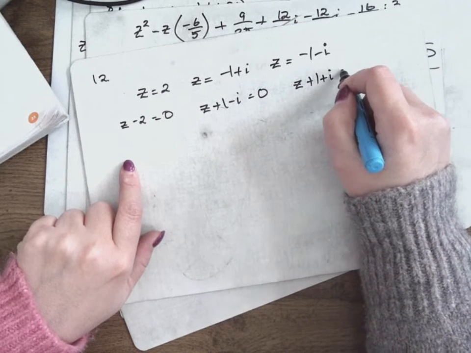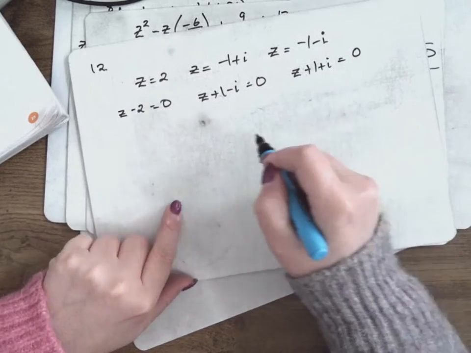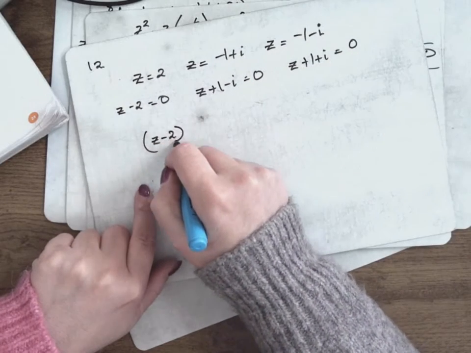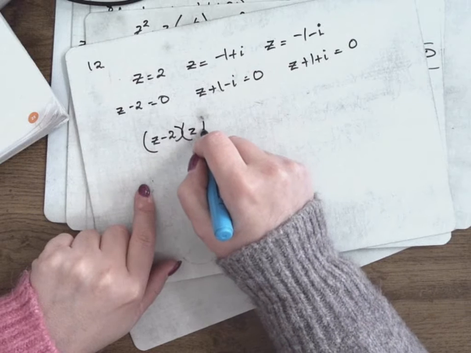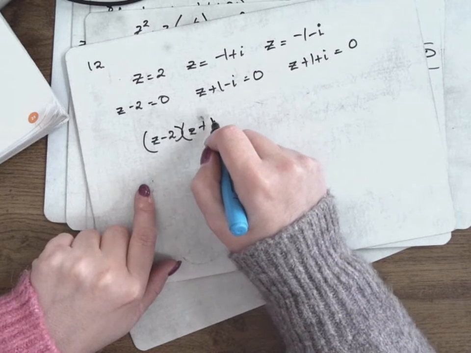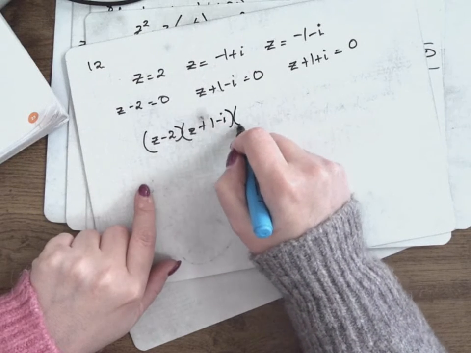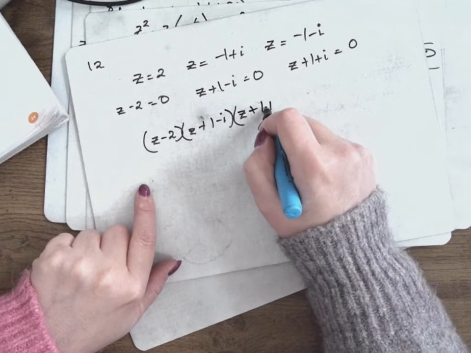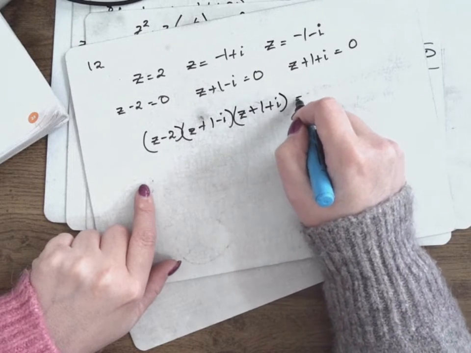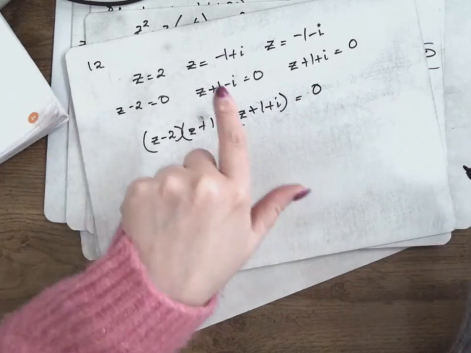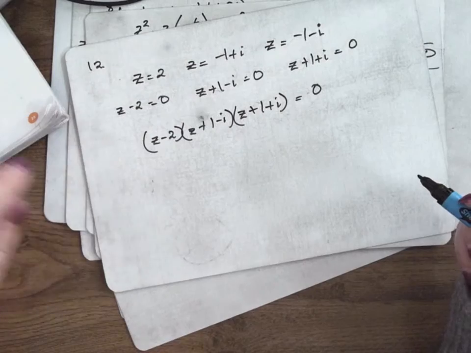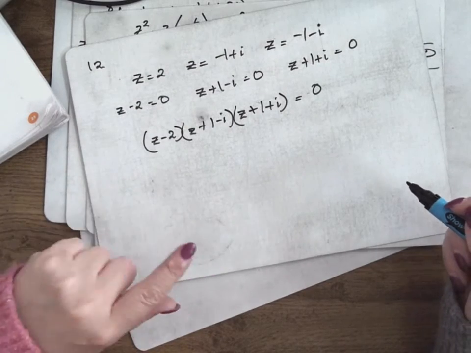So then they were three brackets: z minus 2, z plus 1 minus i, times z plus 1 plus i, equals nought. Now, you could form the quadratic using those two and multiply your answer by z minus 2, or you could just do it like this, it really doesn't matter.